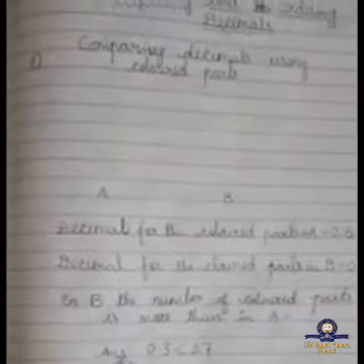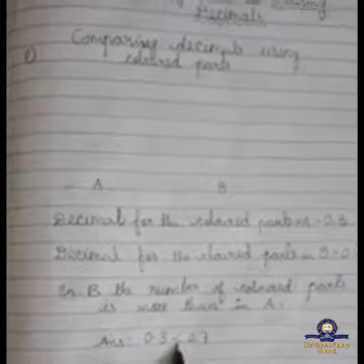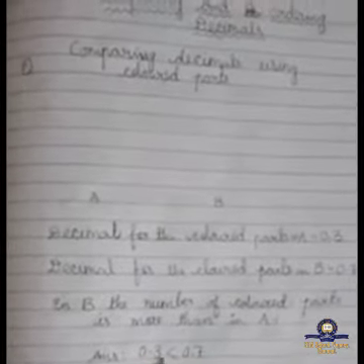Now when you write, 0.3 is lesser than 0.7, or you can say 0.7 is greater than 0.3. Got it? Now we have compared the decimal points. Understand, students?